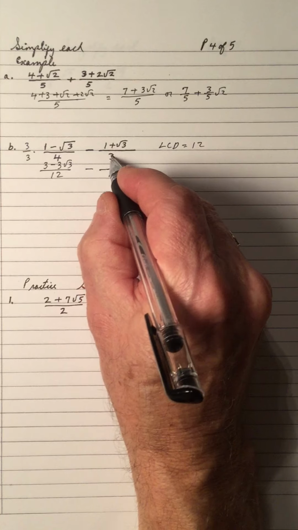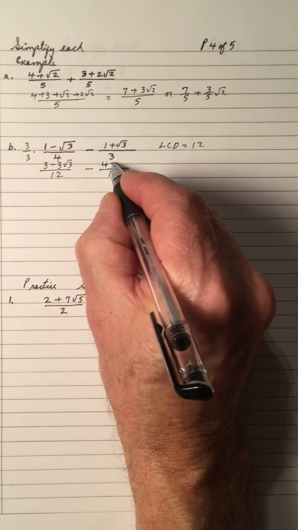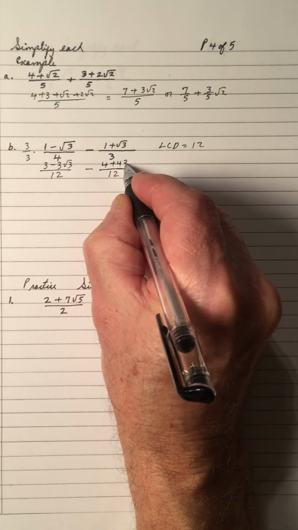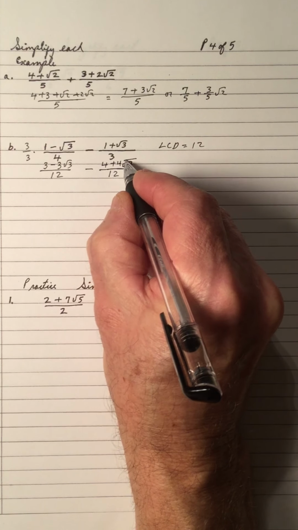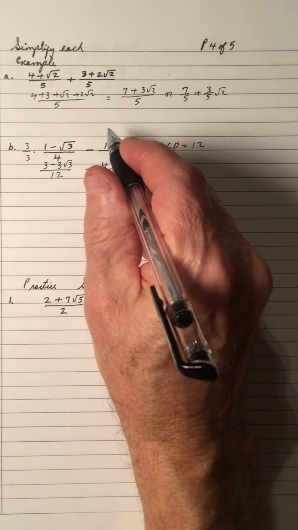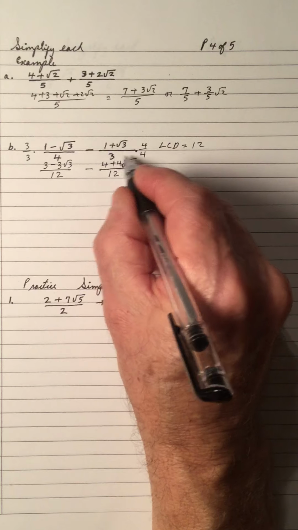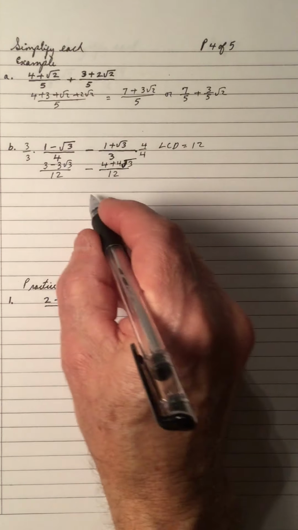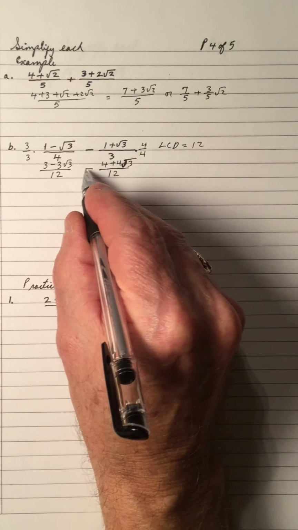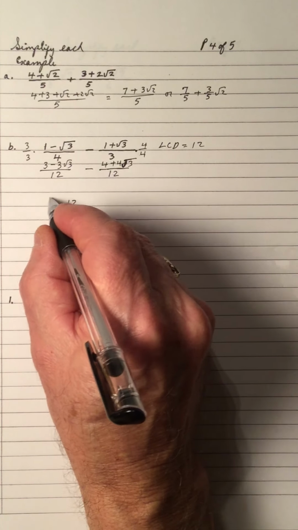3 into 12 goes 4. 4 times both of these, so 1 plus 4 root 3. Make that root 3. Don't get sloppy. Okay, so that's the same as multiplying it by 4 over 4. 3 times 4 is 12, and 4 times both of these. So either way, whatever way you want to do it. And we're subtracting, so therefore this is a 12.